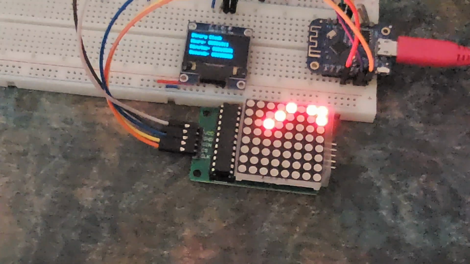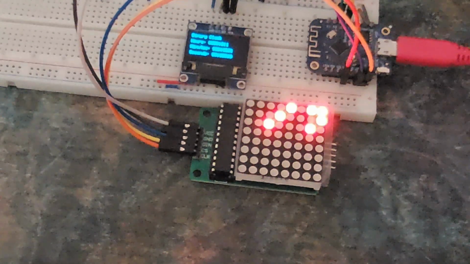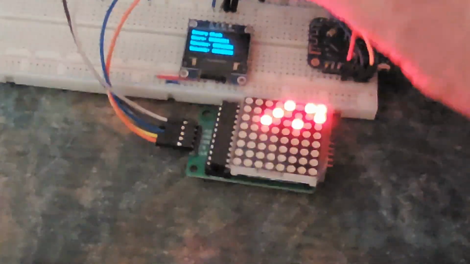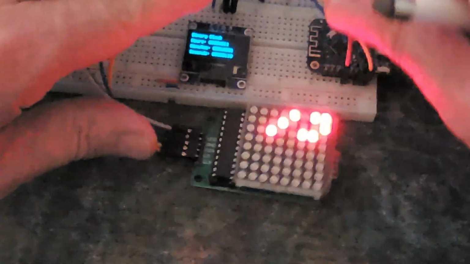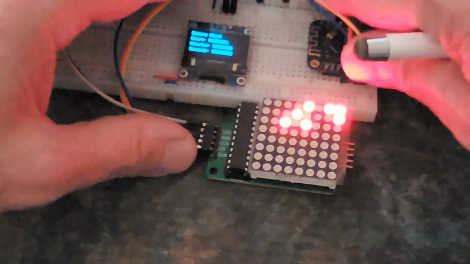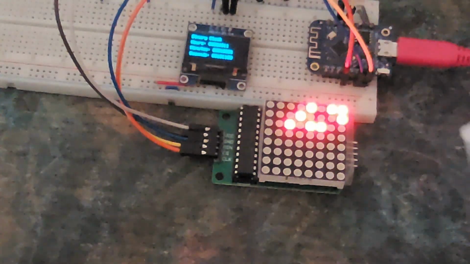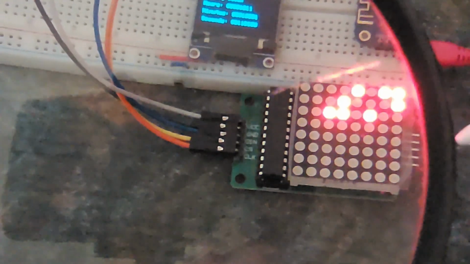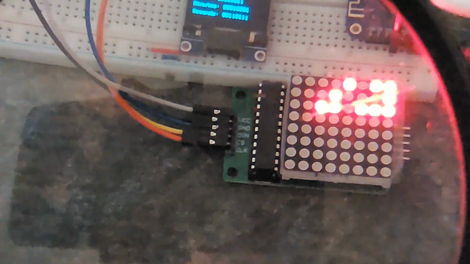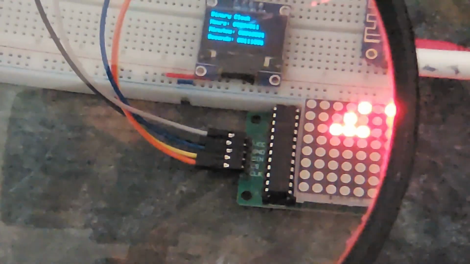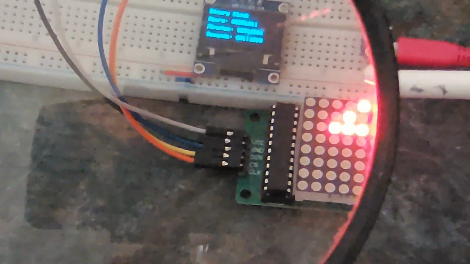We got a binary clock, and this is the way it works. I'm gonna put the wire down. All right, so you can see here the hours at the top. You can see that it's 11 o'clock here, so actually it's 11:18.